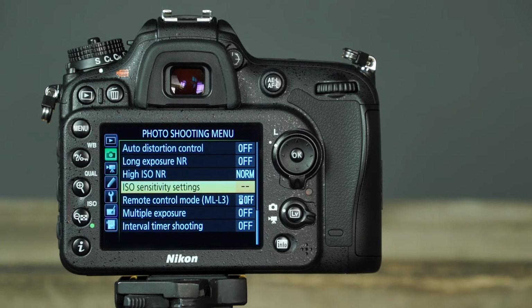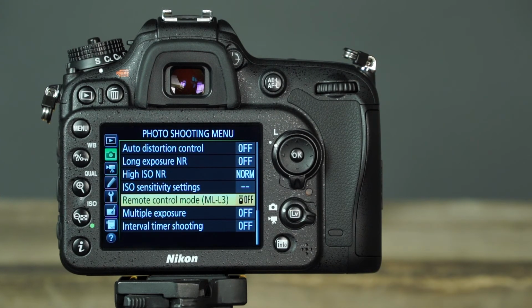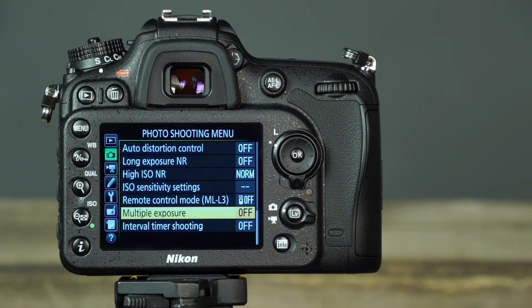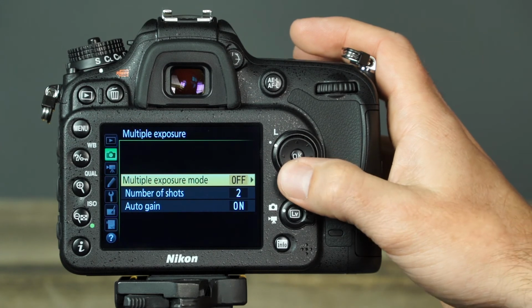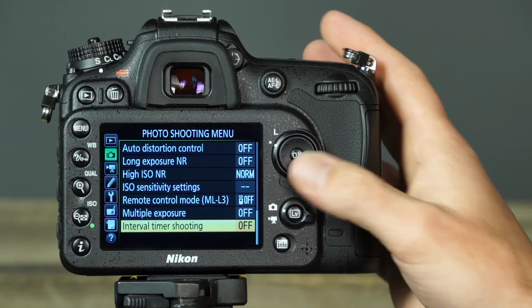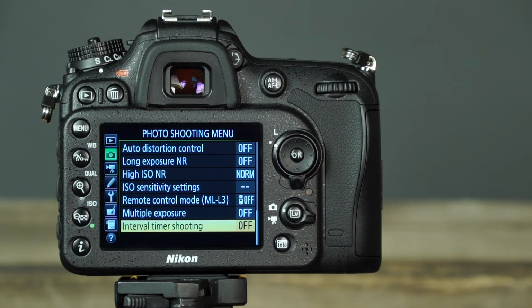ISO sensitivity settings is where you can select the ISO as well as the auto ISO controls. Next, there is the remote control mode option, which will allow you to select a mode to use with an optional remote control. With the multiple exposure option, you can set up the camera to take multiple exposure photos. You can set the mode, number of shots, and the auto gain. The last menu item is the interval timer shooting option. With this feature, you can set the camera to take photos at preset time intervals, which can be minutes or hours.